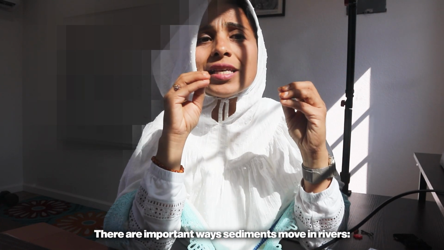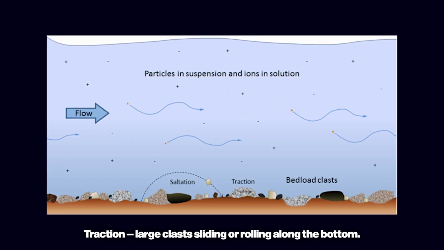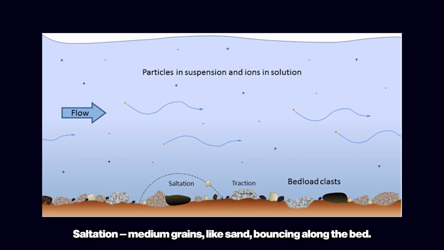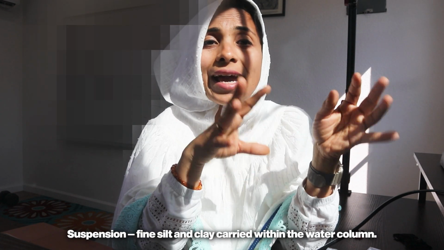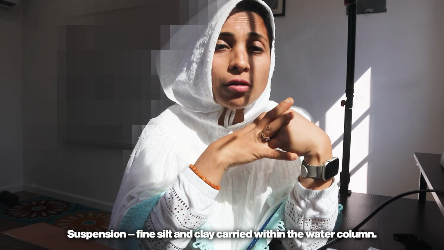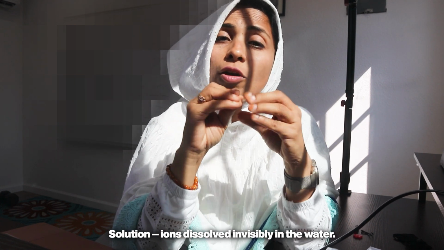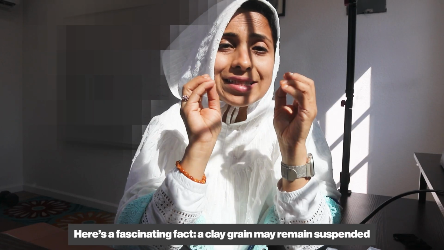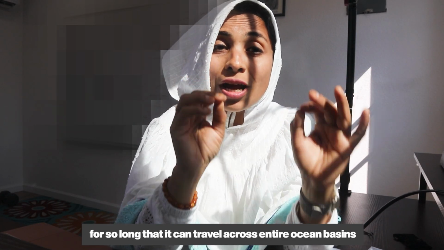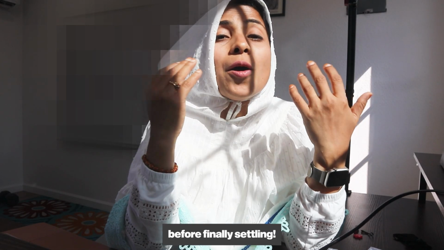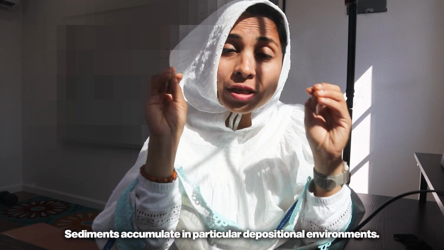There are four important ways sediments move in rivers. Traction, large clasts sliding or rolling along the bottom. Saltation, medium grains like sand bouncing along the bed. Suspension, fine silt and clay carried within the water column. Solution, ions dissolved invisibly in the water. Here's a fascinating fact: a clay grain may remain suspended for so long that it can travel across entire ocean basins before finally settling.